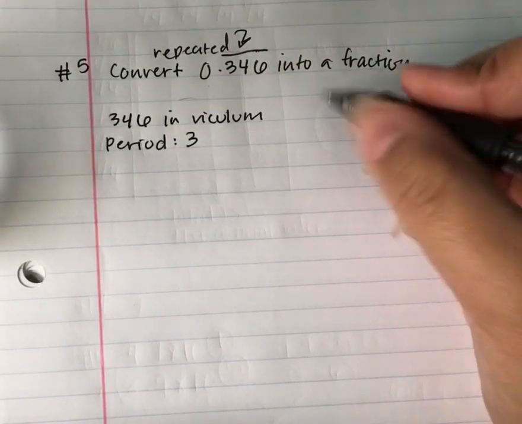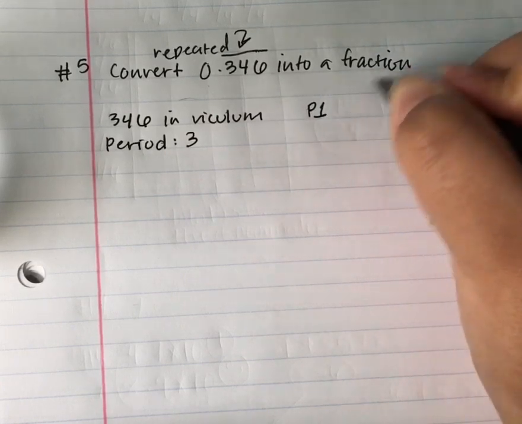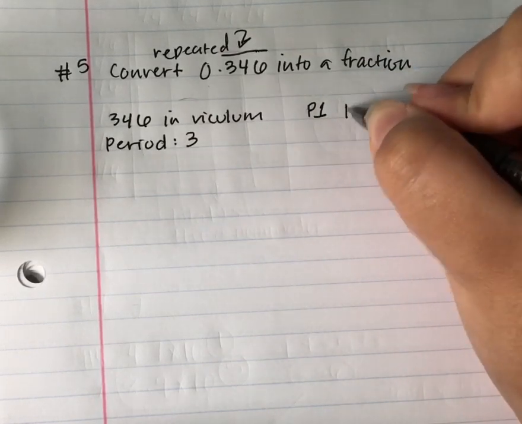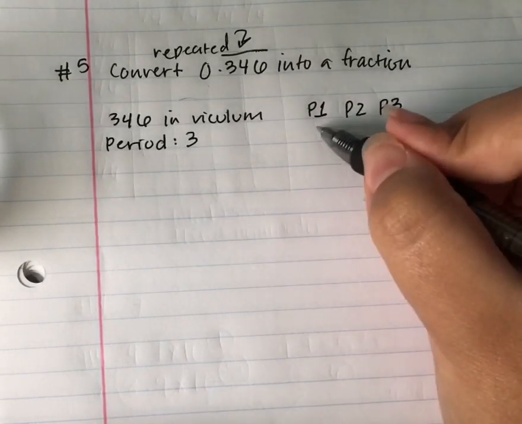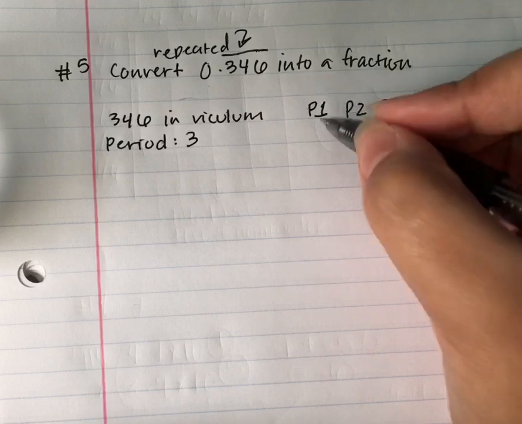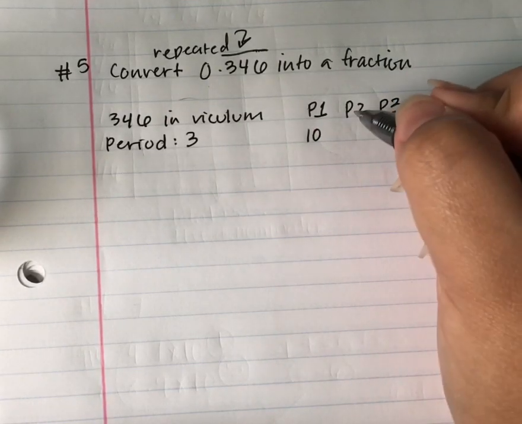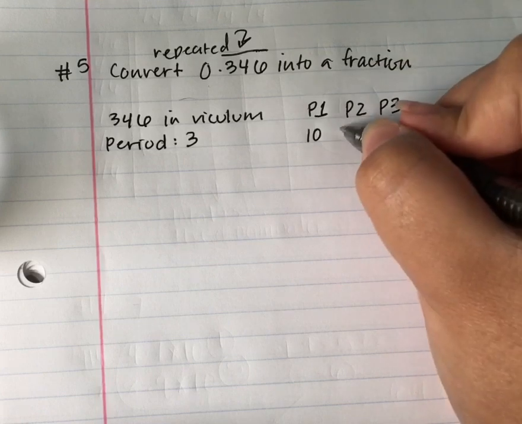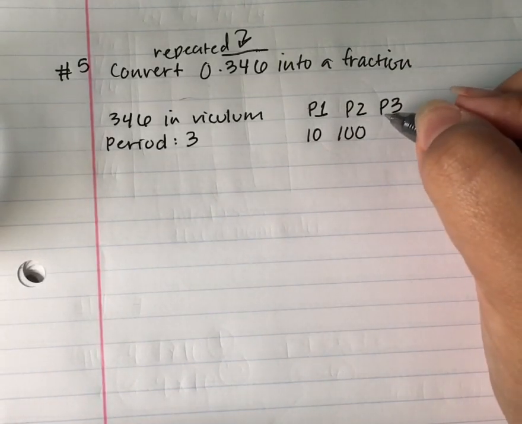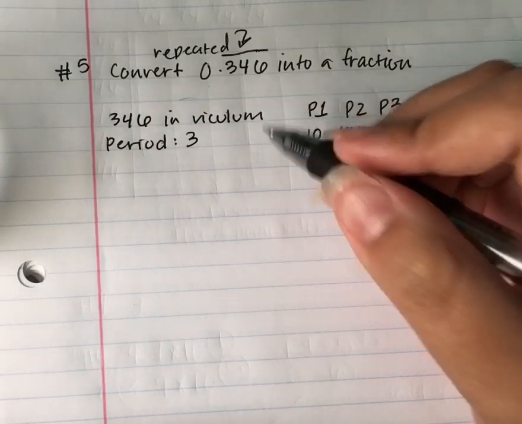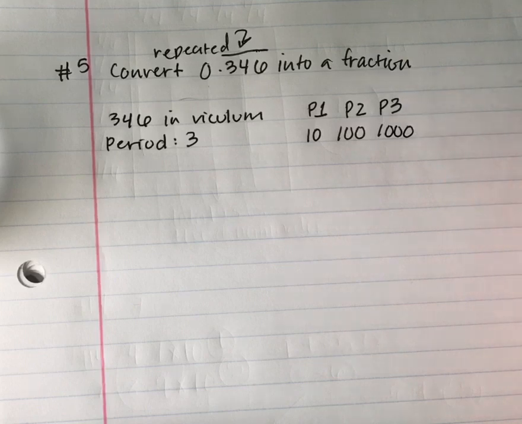Now, I like to kind of keep a chart. So if the period is 1, I like to just do P1 for period 1. Then there's P2 or P3. If it's period 1, then you're going to multiply it by 10. If it's period 2, you're going to multiply it by 100. And if it's period 3, which is what we're doing right now, you're going to multiply it by 1,000.